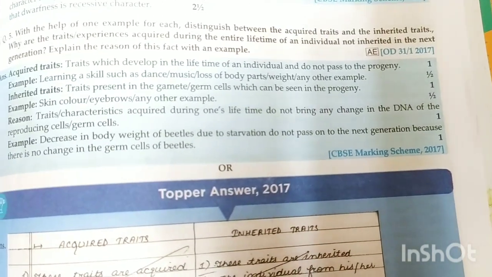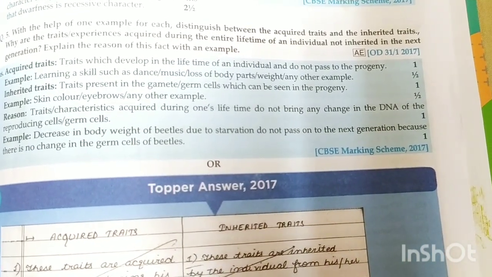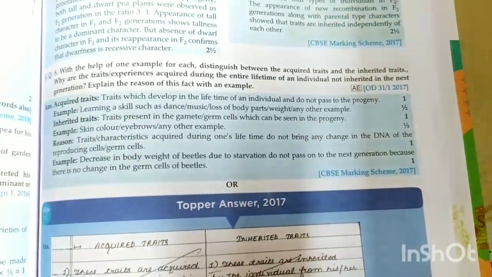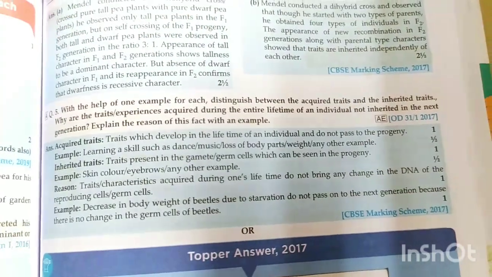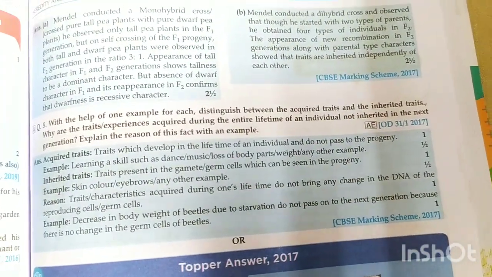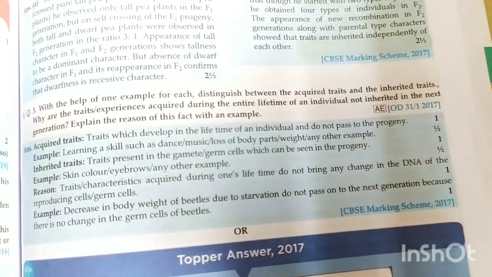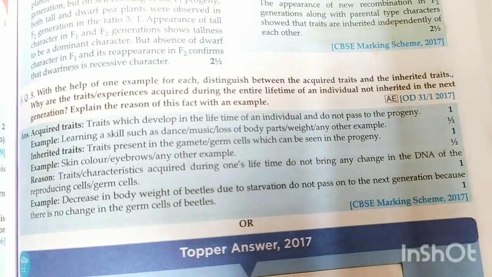Now talking about inherited traits, these are traits present in the gametes or germ cells, which can be seen in the progeny. Or we can say that these traits are inherited from the parents, and they pass to the next generation. For example, eye color, skin color, height, eyebrows, and many other examples are there.